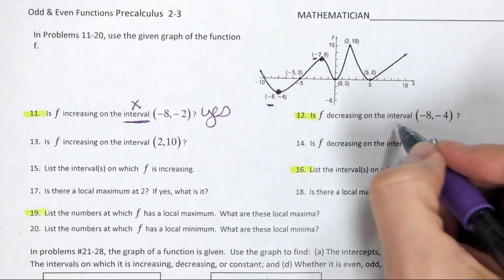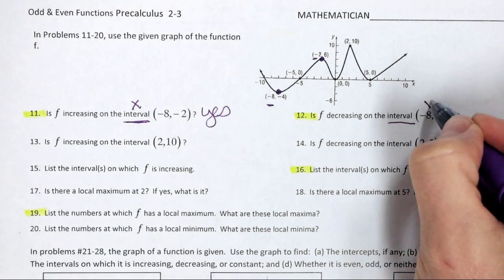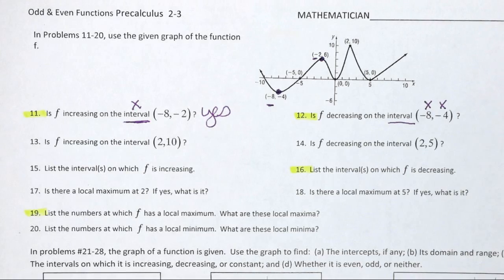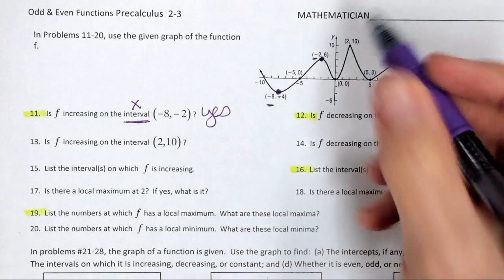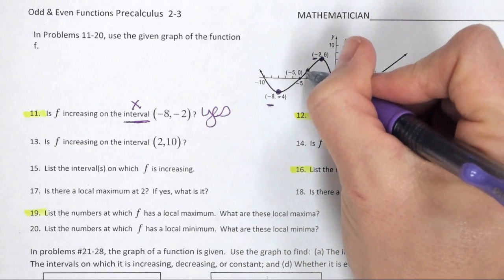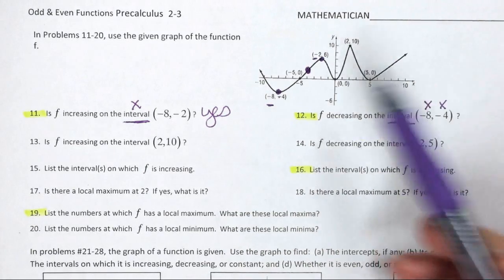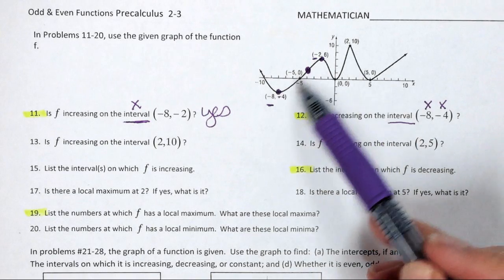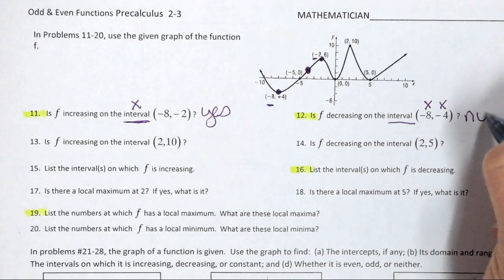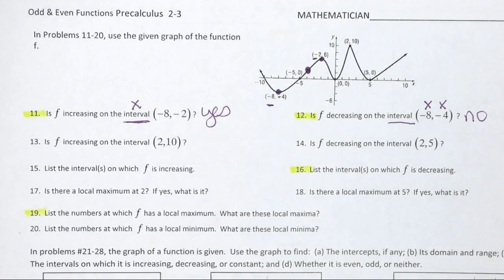This time they want to know about the interval between -8 and -4. So same thing. I go find -8 on the x, and I go find -4. They didn't mark that point. I have to go mark it myself. So I'm looking between these 2 points. Is it decreasing? So we write no. Good? Yeah. All right. Number 16.